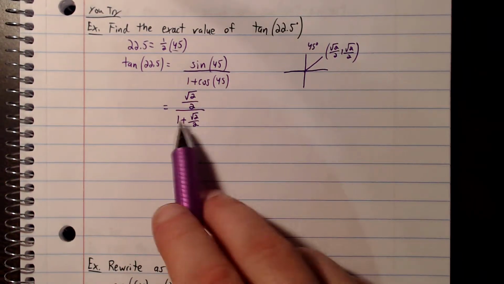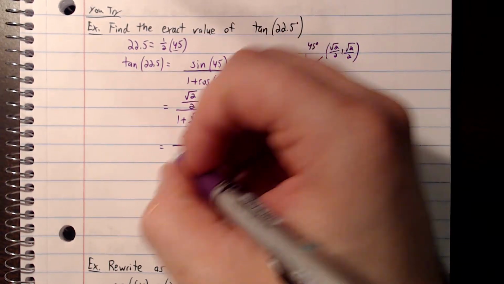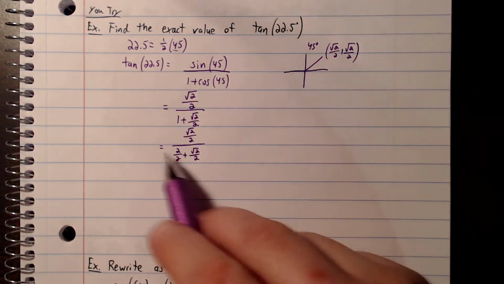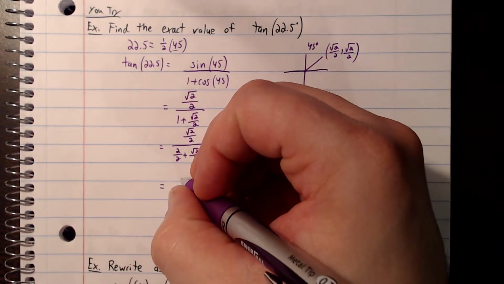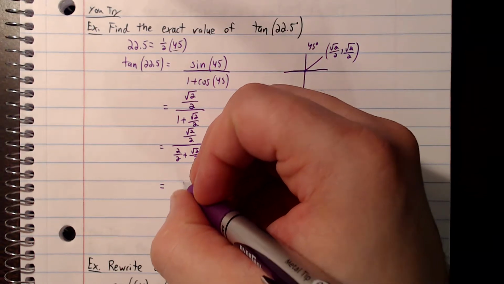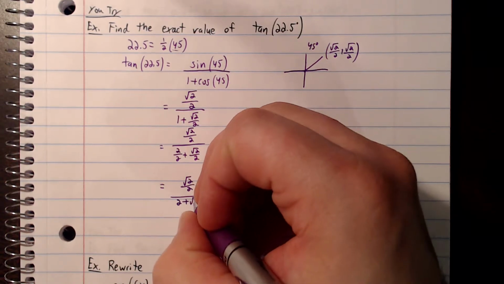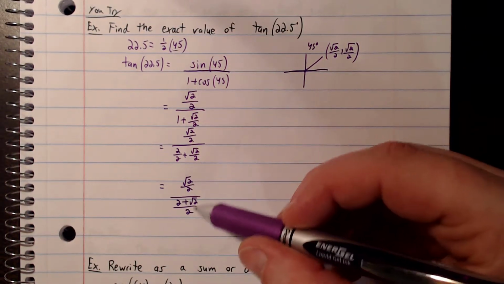In order for me to do my addition, we've got to change that 1 into a 2 over 2. Now we can add. So we've got root 2 over 2 divided by 2 plus root 2 over 2. At this point, I have a fraction divided by a fraction.